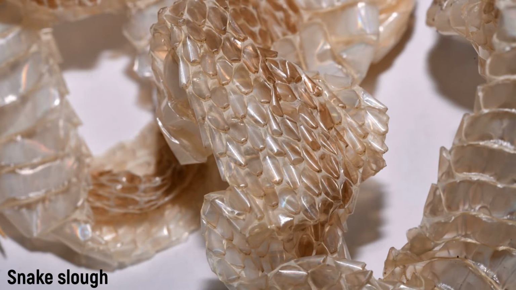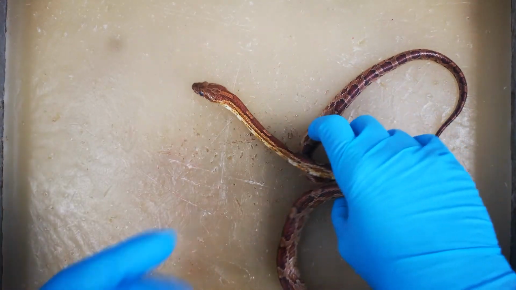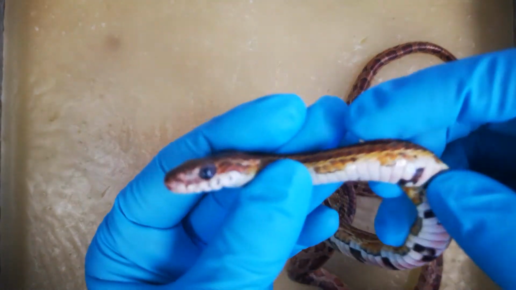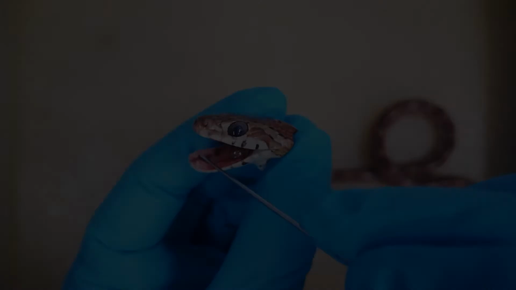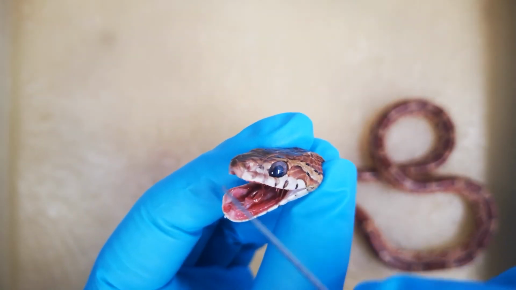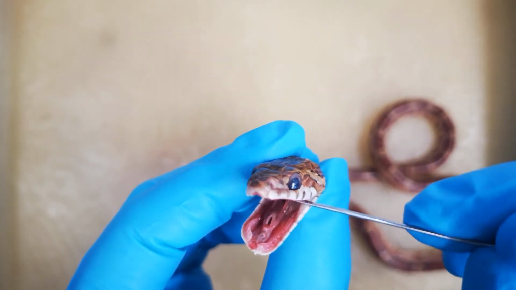All squamates exhibit ecdysis, that is, they shed their skin. Snakes, in particular, almost always shed their skin in a single piece, which comes off inside out. Because scale arrangements and scale counts are extremely important in snake identification, snakes can often be identified to species level based on a sloughed skin alone.